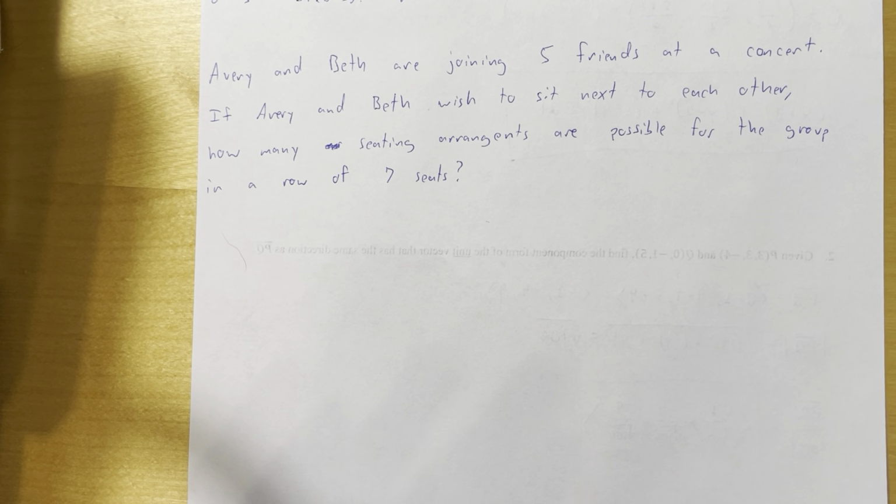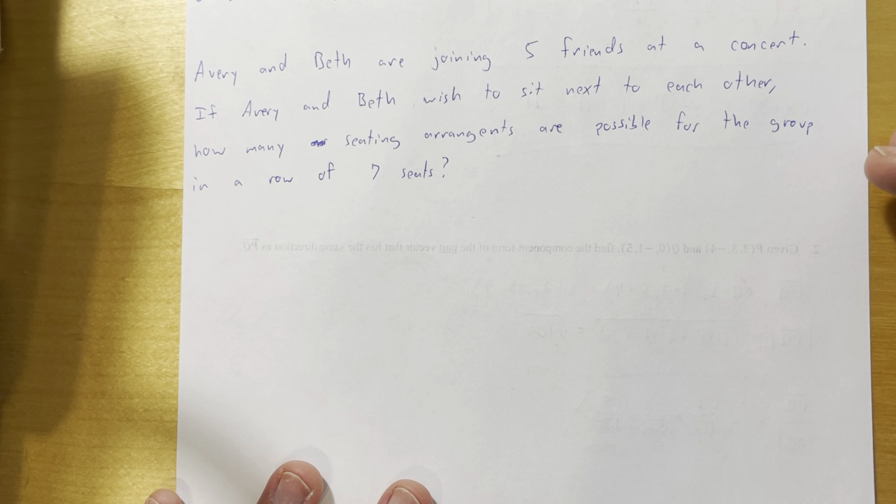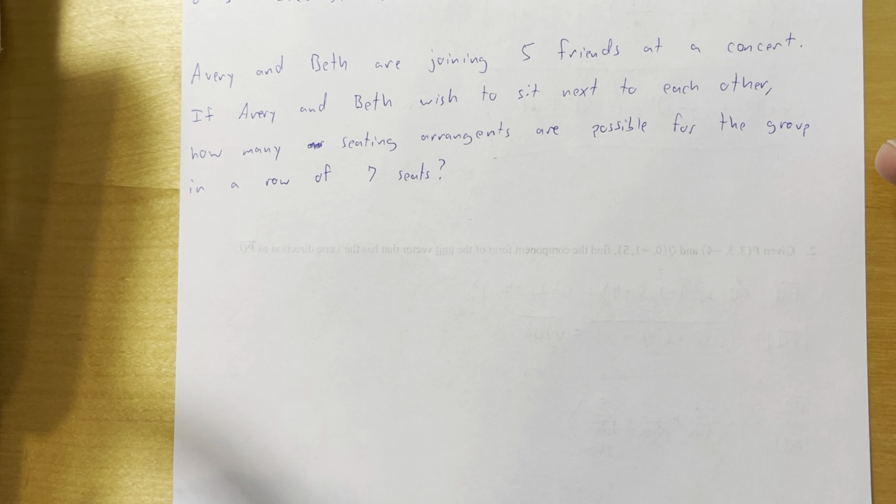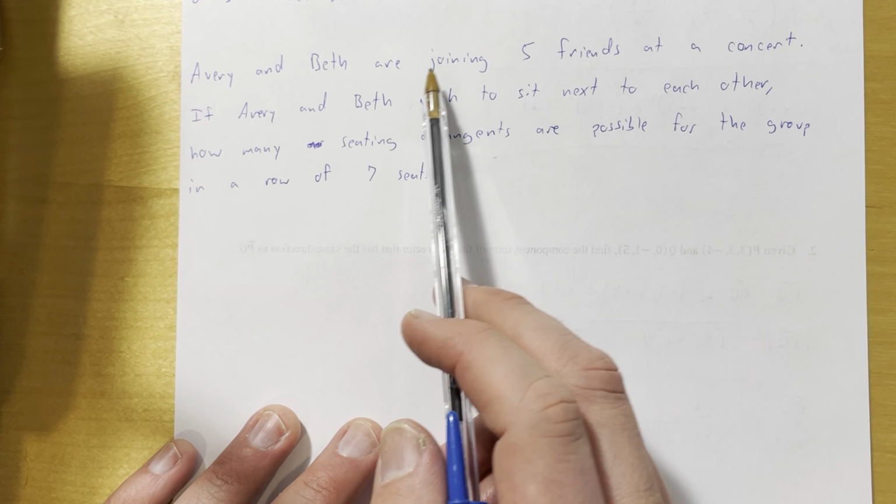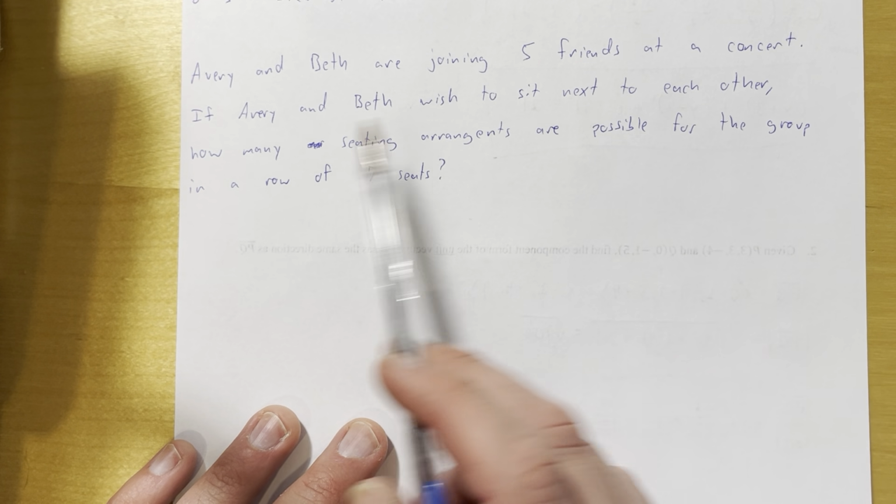Let's take a look at another problem. This one's a little bit more complicated because we do need to decide between a combination or a permutation, but that's not the only part of our answer. We're going to decide whether we need a combination or a permutation, and then there's more that has to happen in addition to that to get an answer. And this is where the more interesting counting problems come from, problems like these. So it says Avery and Beth are joining 5 friends at a concert.